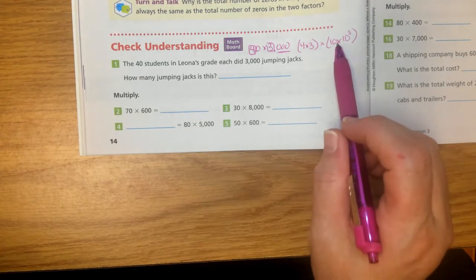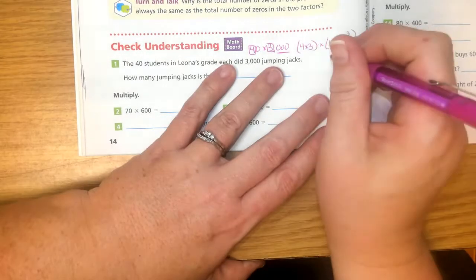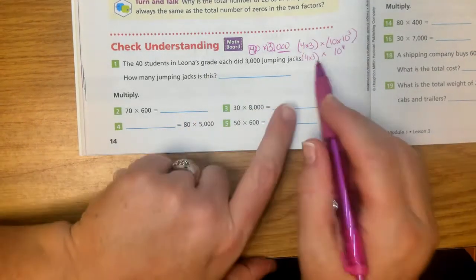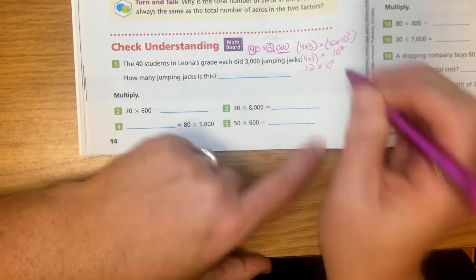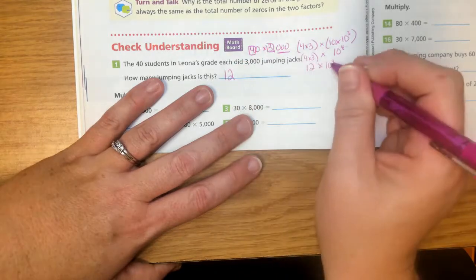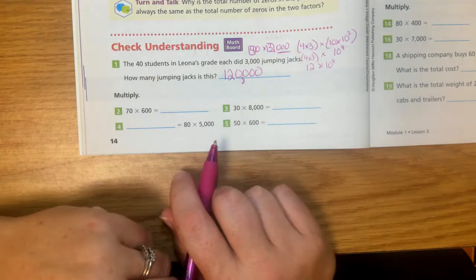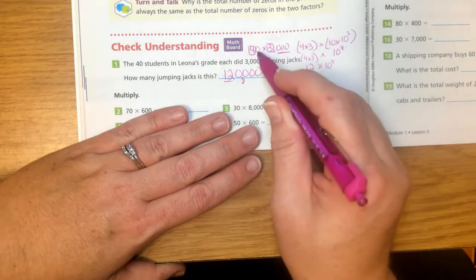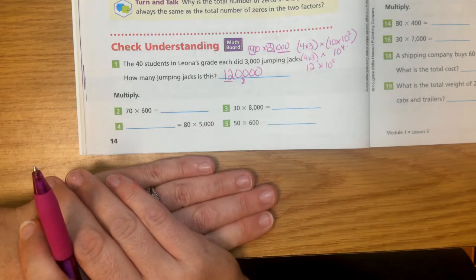So if I have 10 times the third power of 10, this is actually 10 to the fourth power, times 4 times 3. 4 times 3 is 12. So 12 times the fourth power of 10. How many zeros do I need? 4. So my answer is 120,000. 4 times 3 is 12, and then I need 1, 2, 3, 4 zeros.